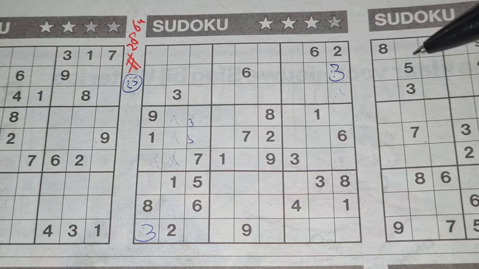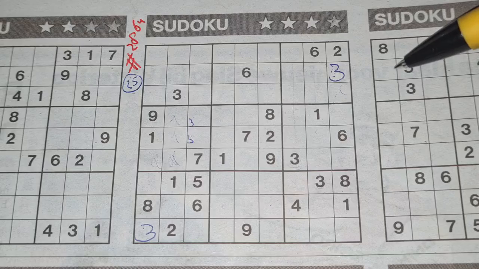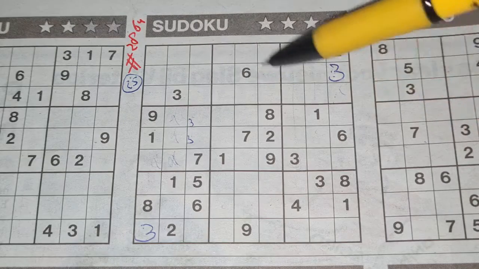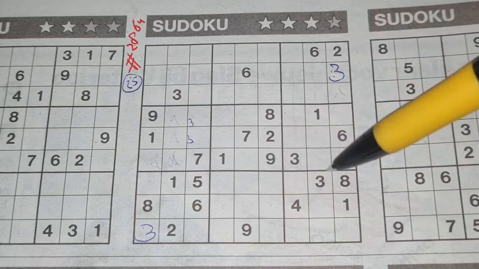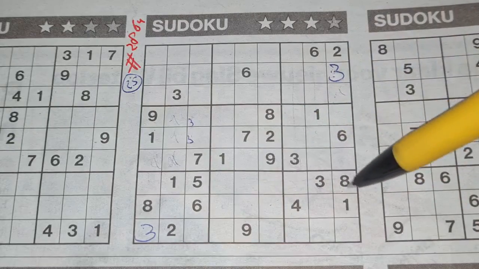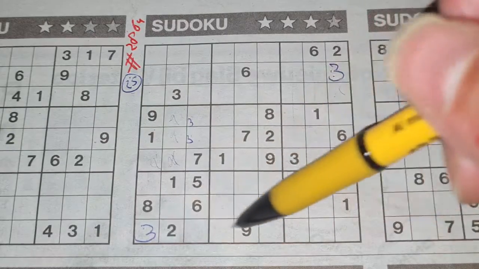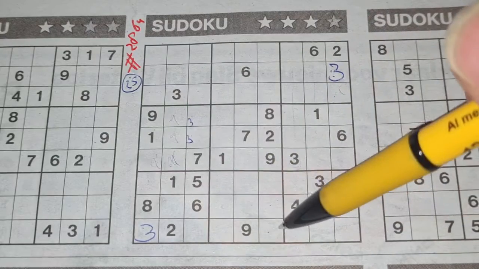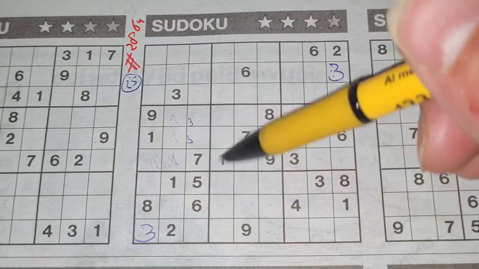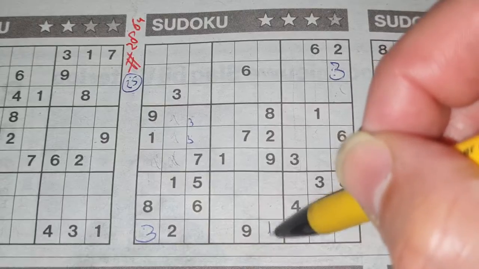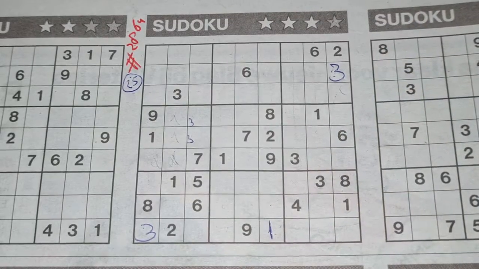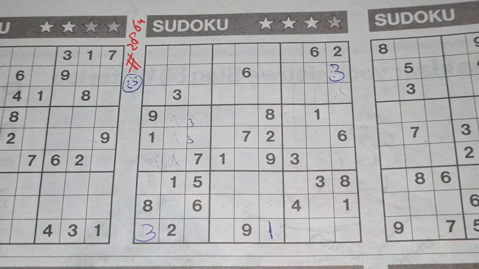How about the number 1? We have a 1 in this row, 1 in the row below. So in the last row, the only 2 places for the 1 should be here or there. We see there 1, no 1 there, 1 should be there. Alright.